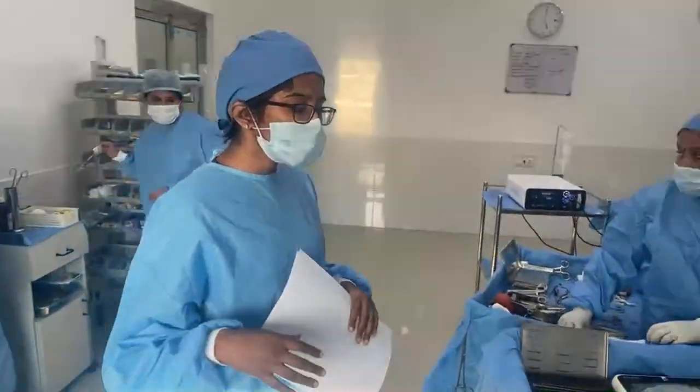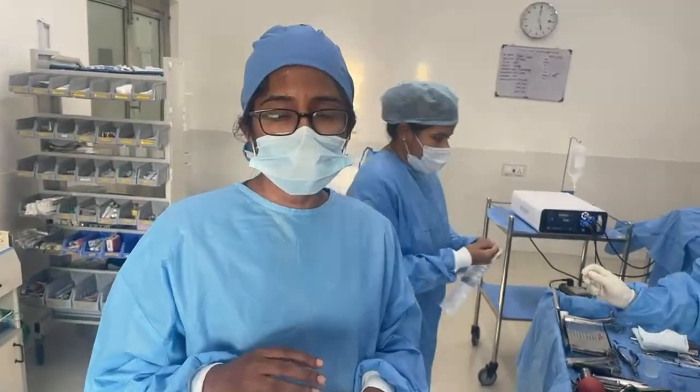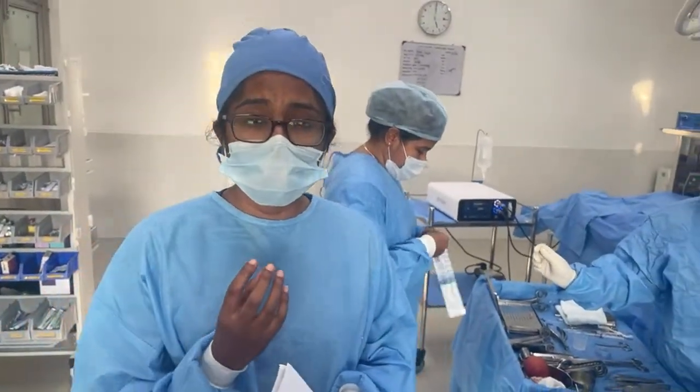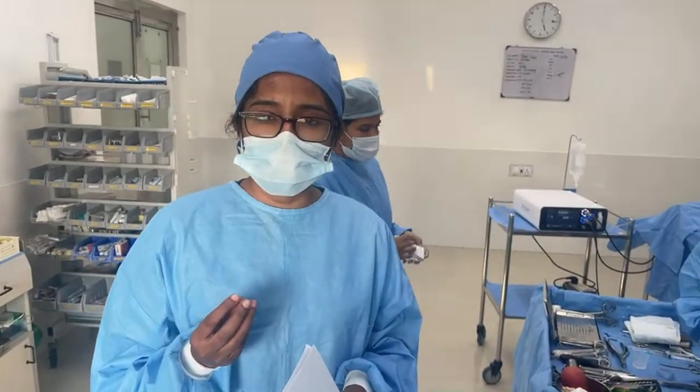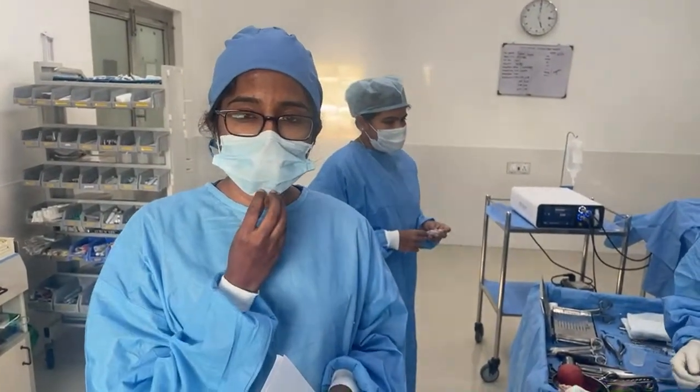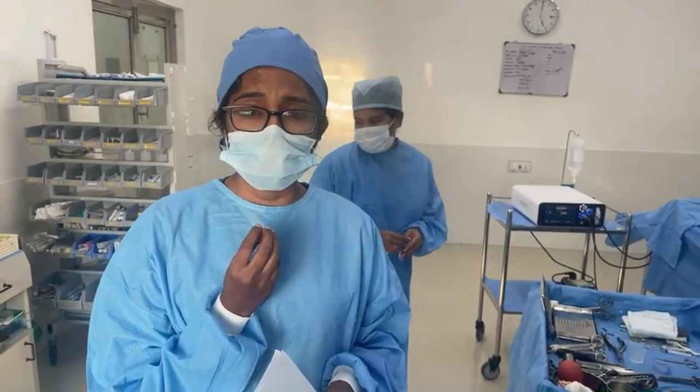Now let me take you through the procedure. What do we first mean by a genioplasty? It is a surgical correction of any chin abnormality, where we do augmentation in both the horizontal and vertical directions, although there are other kinds of genioplasty also.